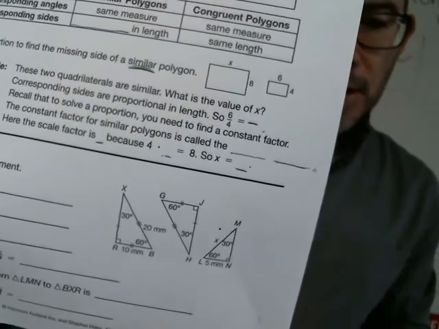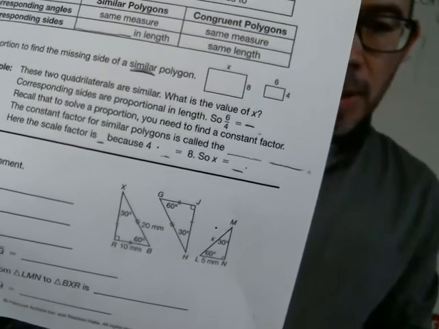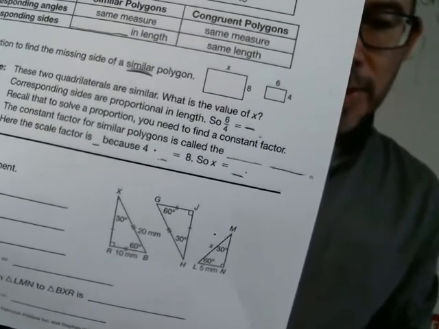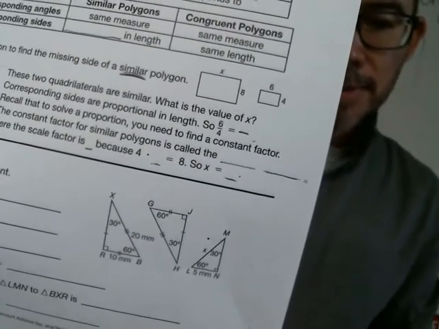They got three triangles. They're oriented differently, but we can match up which side goes with which side because they've got things marked.